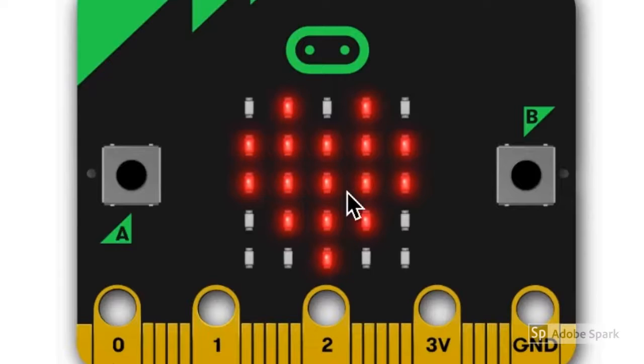You can see there's a lot to love about microbit and helping our students achieve their goals of being creative and learning computer science. For more information, visit microbit.org.